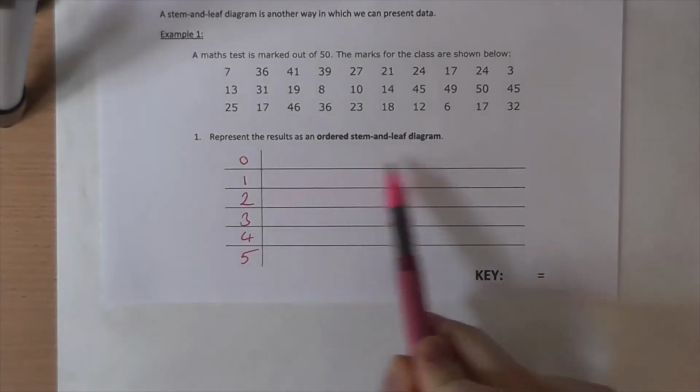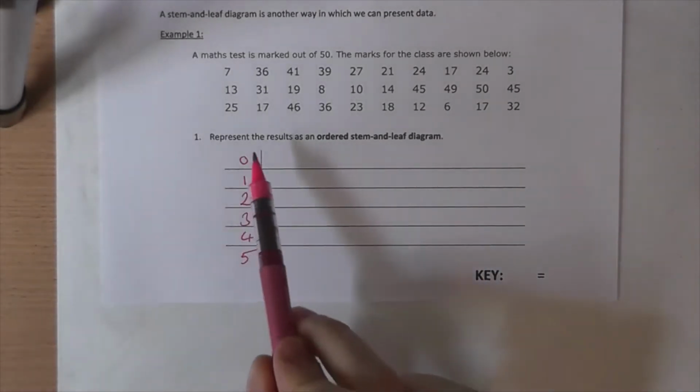We now need to construct the leaves. And the idea is that each of these numbers is going to become a leaf in some way. They're going to go here. So we've ruled off underneath each 10 to split off into different rows. And we're going to fill these numbers in along the correct part of the stem. We're going to do this one set at a time.